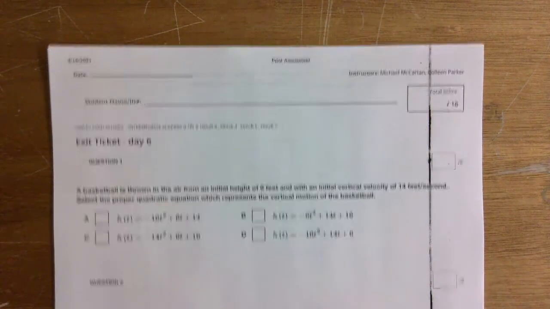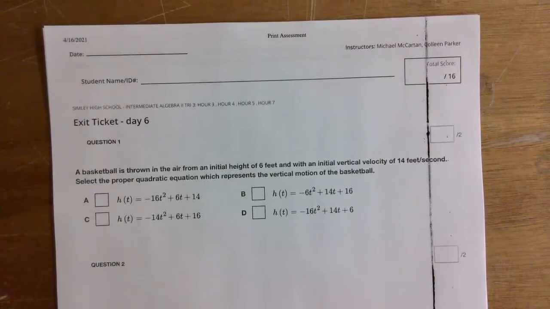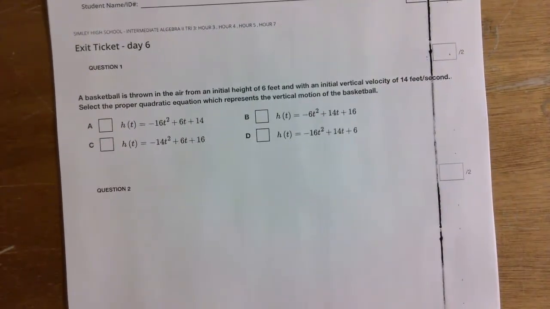Okay, hello. Guys, let's take a look at exit ticket number 6 here. Okay, I printed it. Let's look for a little help here.